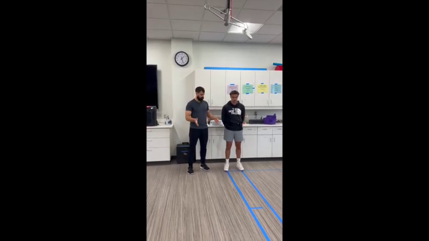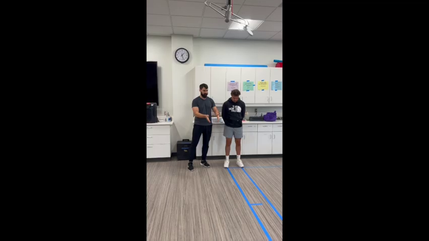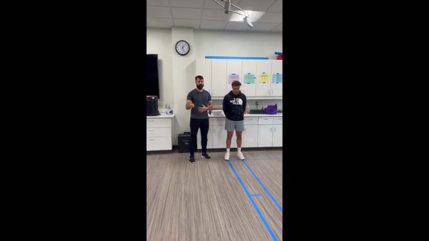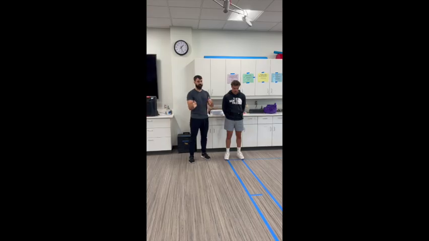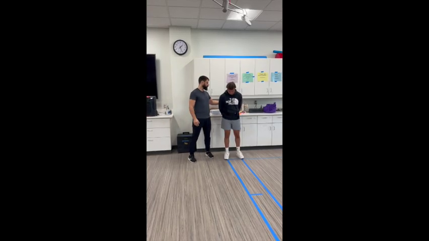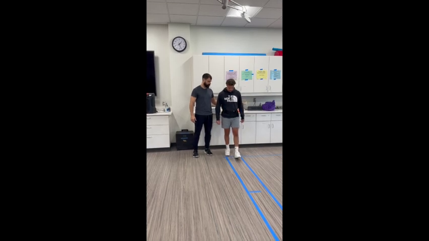For the functional gait assessment, the first task is going to be walking 20 feet on a level surface. We have 12 inches that he needs to stay in between. We're going to be doing this based on time and whether or not he deviates from the 12 inches. So whenever you are ready, you can go.